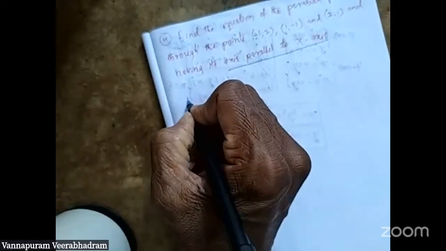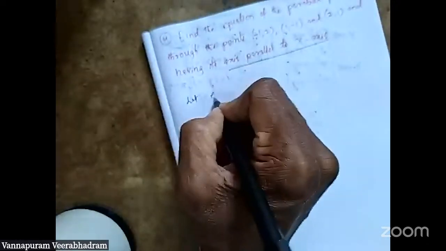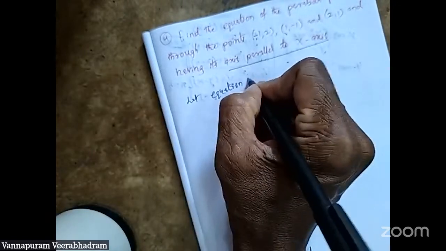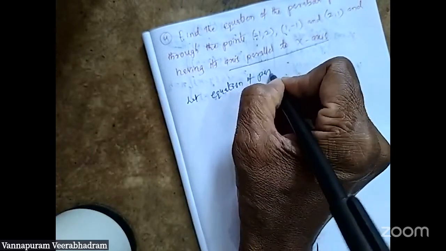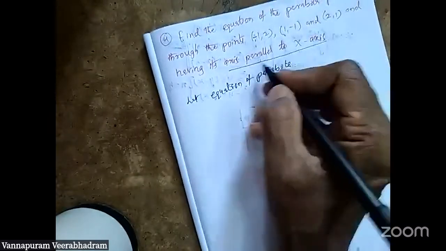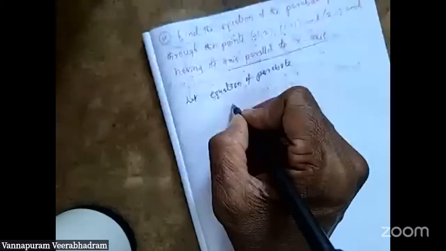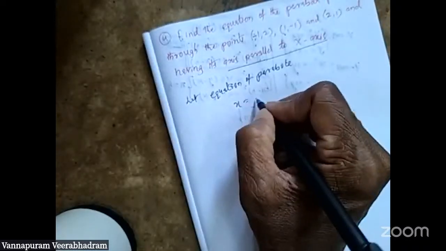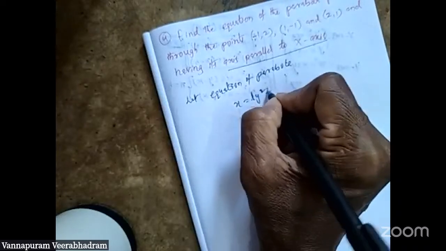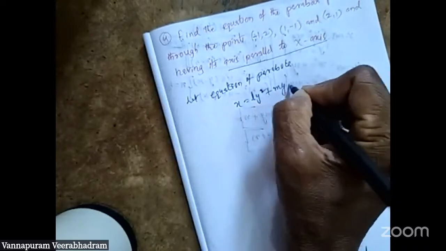Let the equation of parabola be, since the axis is parallel to x-axis, x equal to ly square plus my plus n.